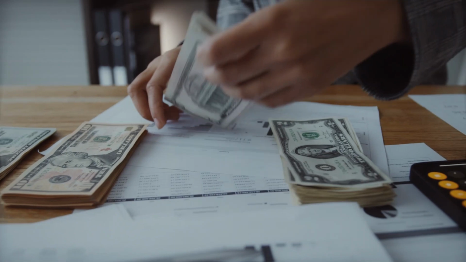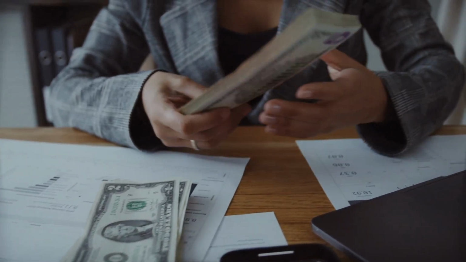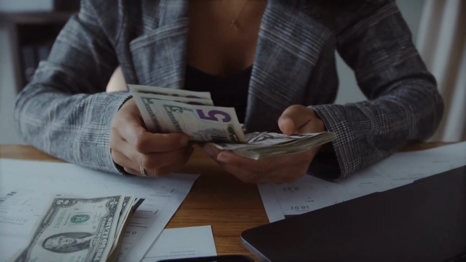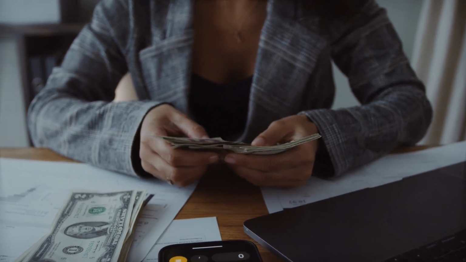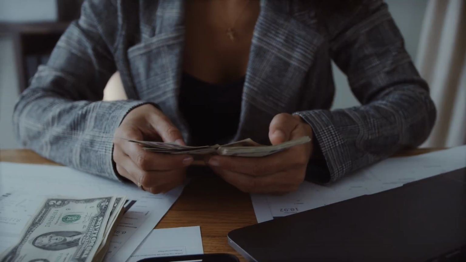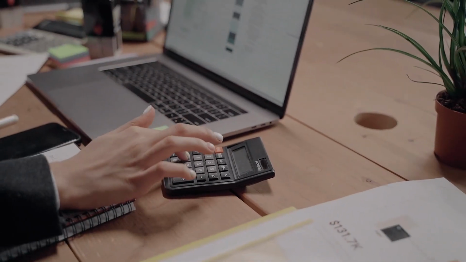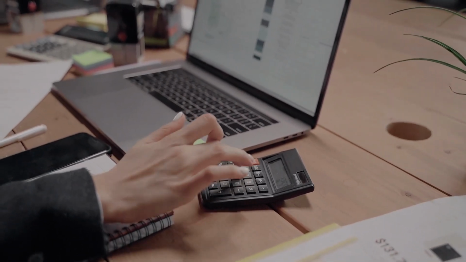Record all income from all sources with the same level of detail as you do for your expenses. Sum these weekly or monthly, as appropriate. Put the totals of your monthly income and your total expenses side by side.